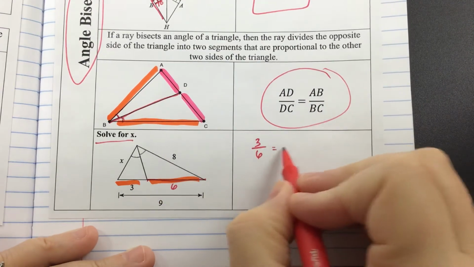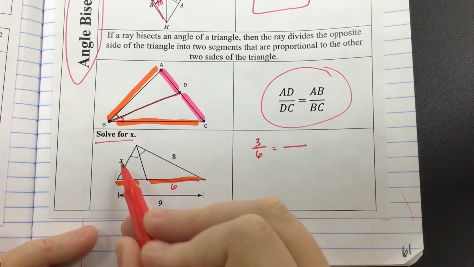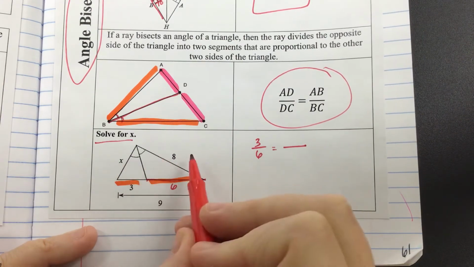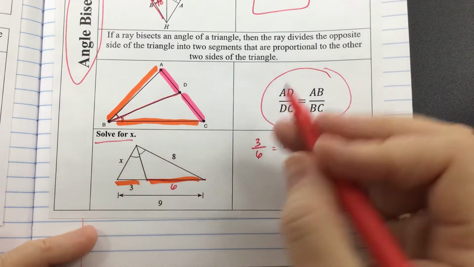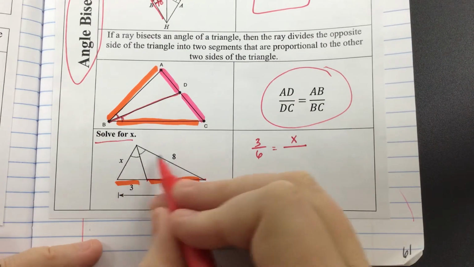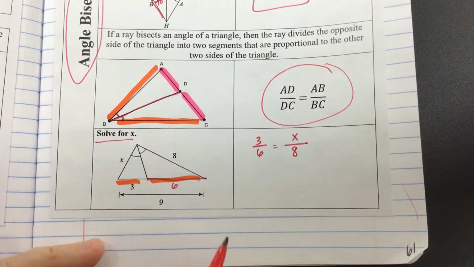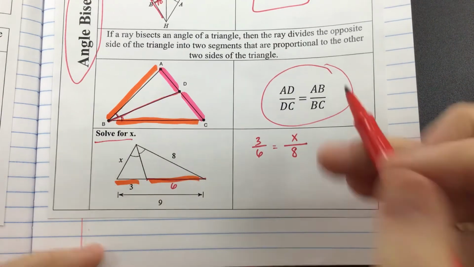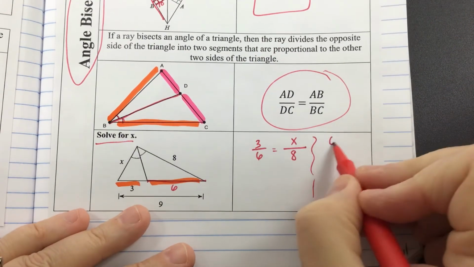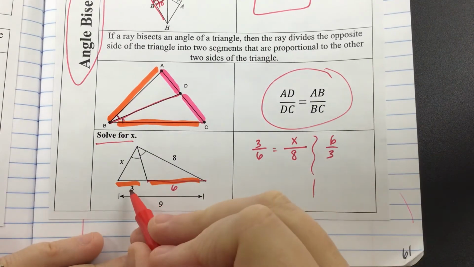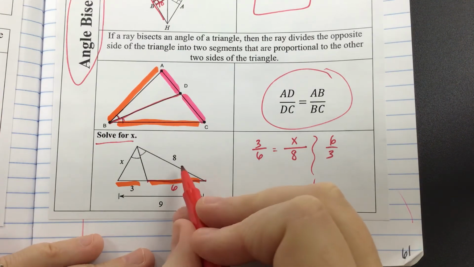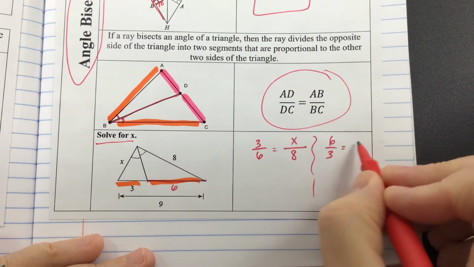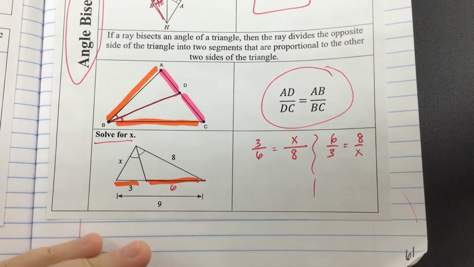So 3 over 6. Since I put 3 on top, which of these two sides is closer to 3? Hopefully you're going to tell me it's x. So then I'm going to have x over the other side, which is 8. So 3 over 6 equals x over 8. I could have done, if I wanted, 6 over 3, and then which side is closer to the 6, the 8 or the x? Then I could have done 8 over x. You're going to get the same result.